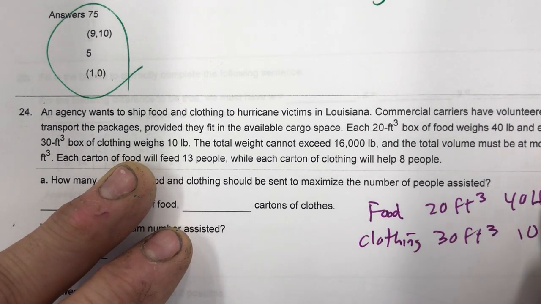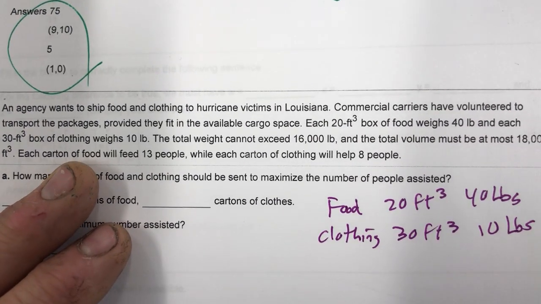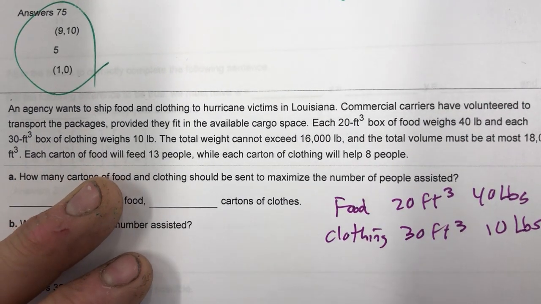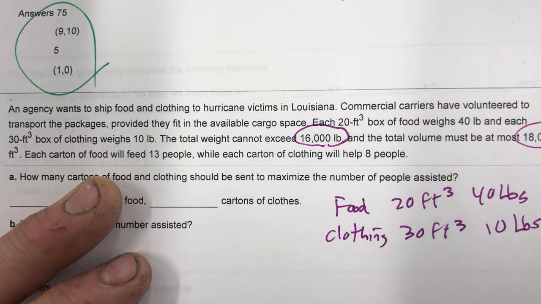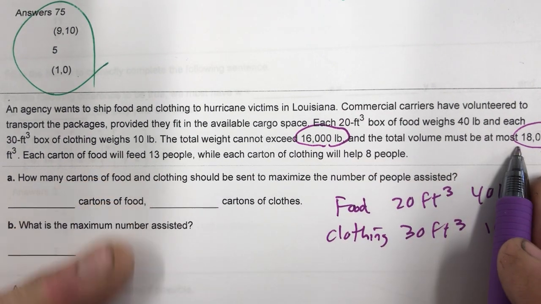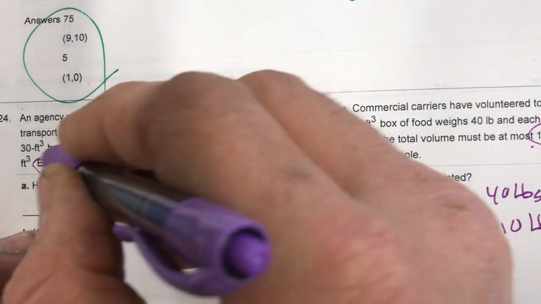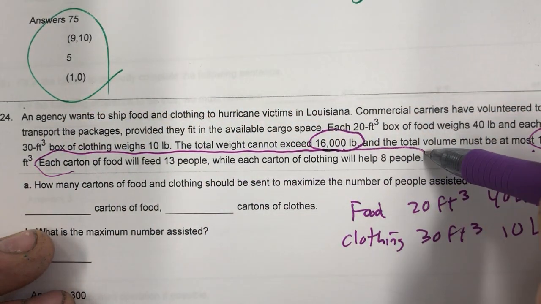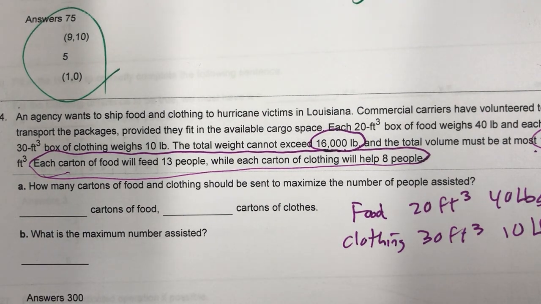Now this is an L right here. Let me write that, a capital L, so you don't think it's a 1. Total weight cannot exceed 16,000 pounds. Total volume cannot exceed the space, because if you put too much weight on this, the boat could sink. And you've got only so much space, so you can't go over it.